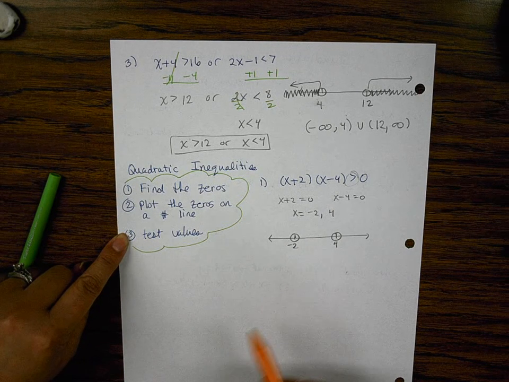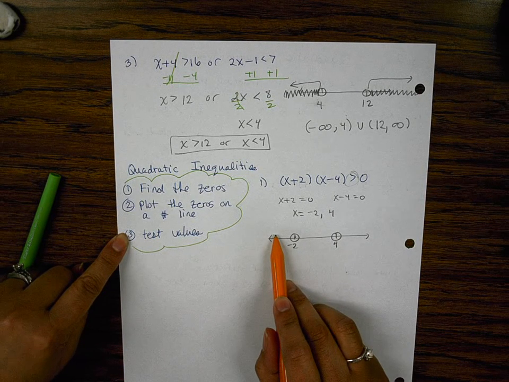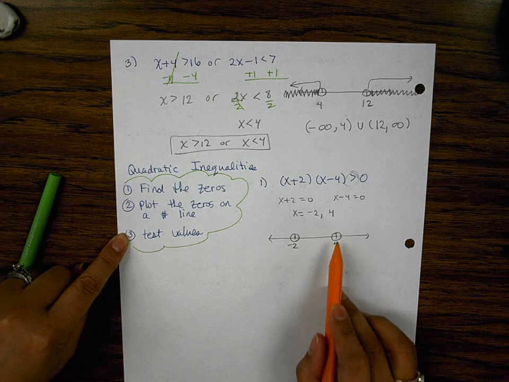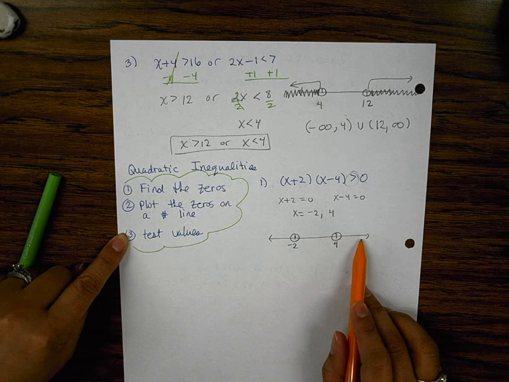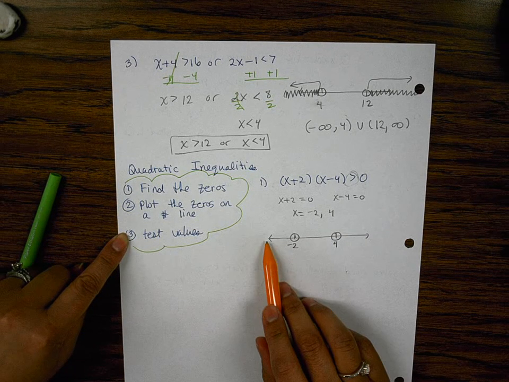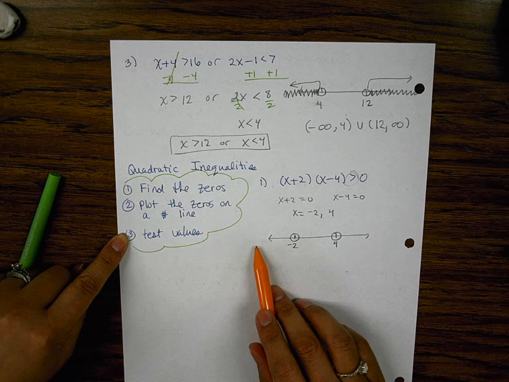-2, +4. I look here to see if it's open or closed, and it looks like they're both open. And then I do my test values. And it says, okay, that's step 3, test values. And here is how you do your test values.